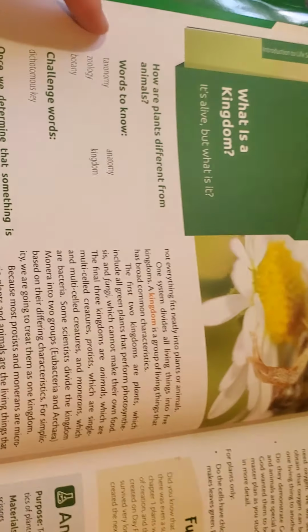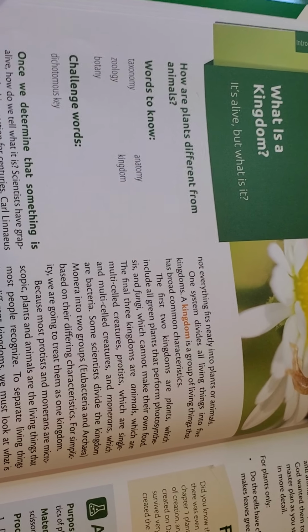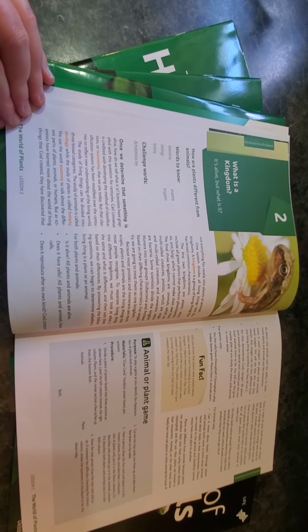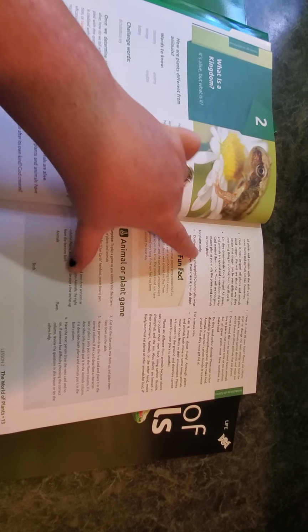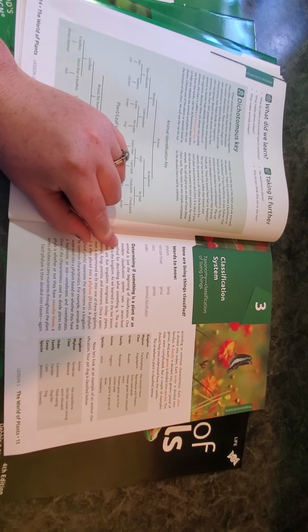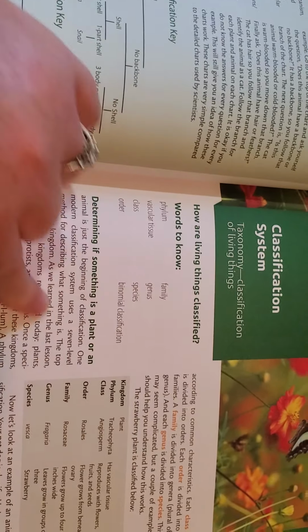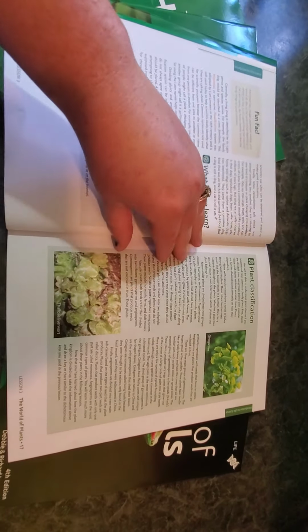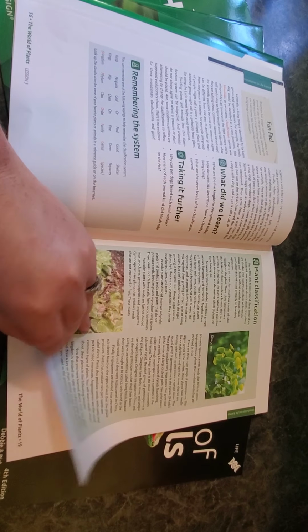And again, you have your words to know and your challenge words. This is for lesson 2. And sometimes they have these little fun facts thrown in there. They're pretty cool. All right. And then like this right here, there are not any challenge words. It's just words to know. Again, you got your fun fact.